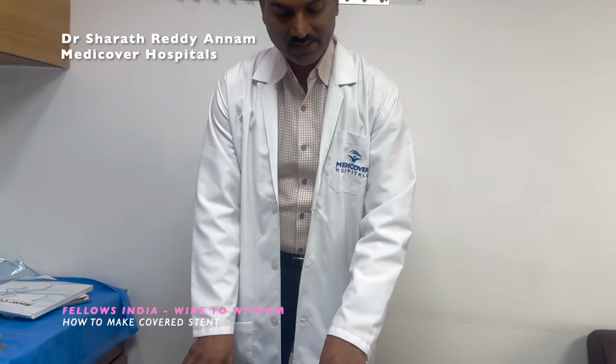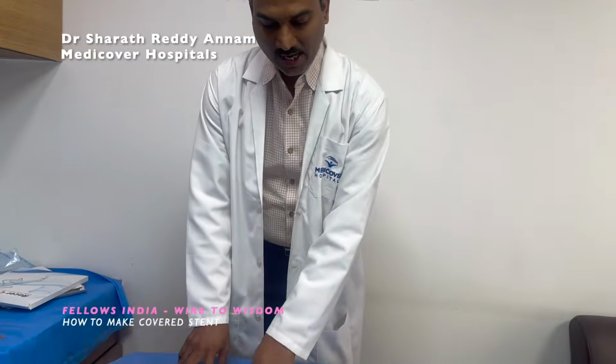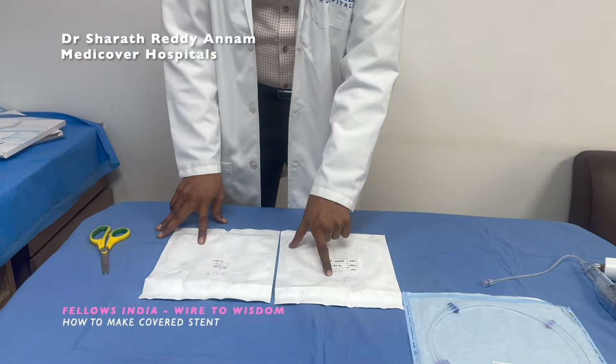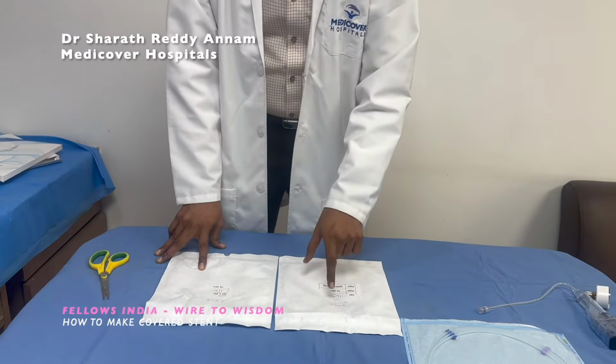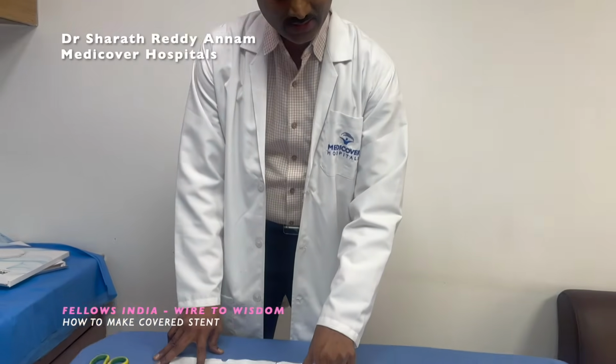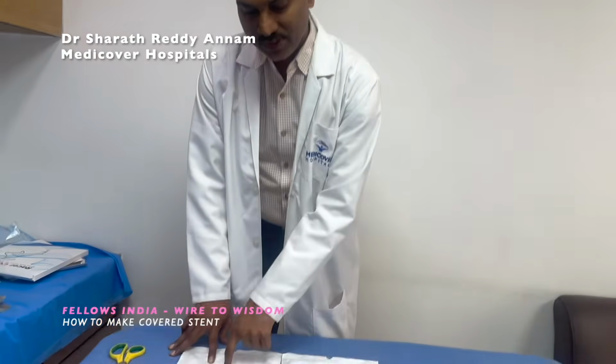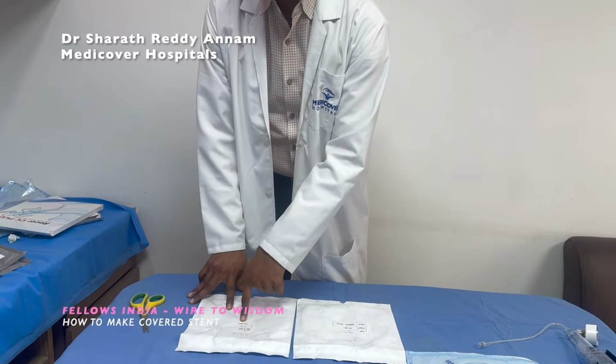So the idea is you have two stents. One is 16mm, another is 28mm. The 16mm stent is used as the covering layer, and the 28mm stent is used as the inner stent to deploy the 16mm. Which I'll demonstrate now.